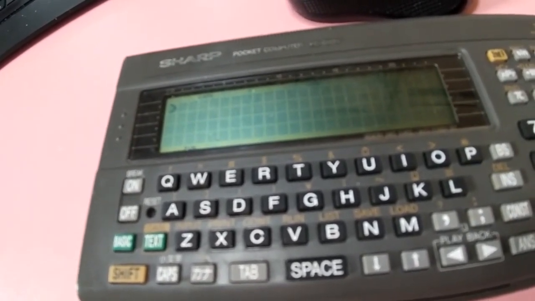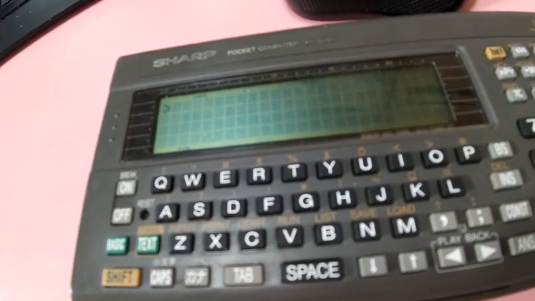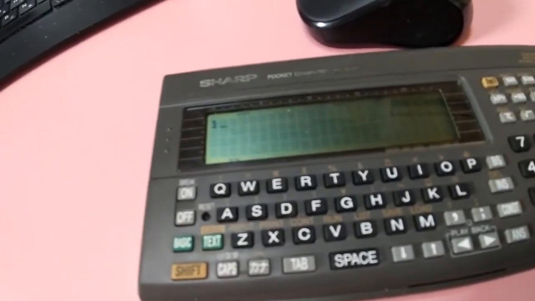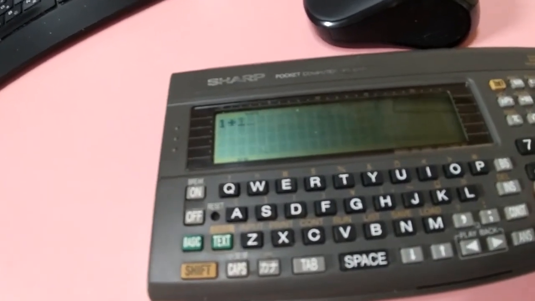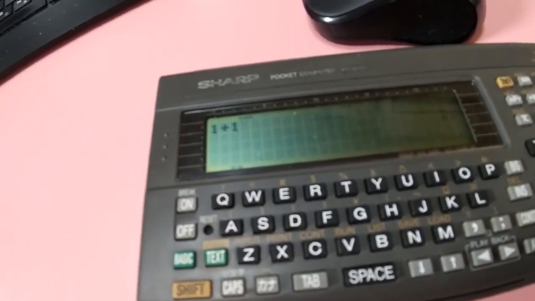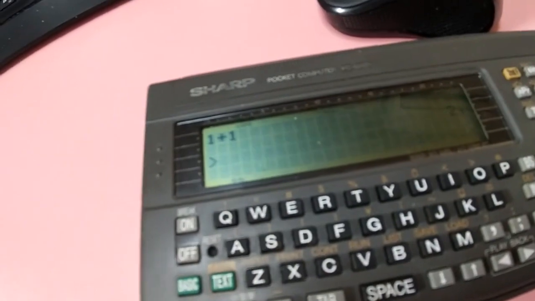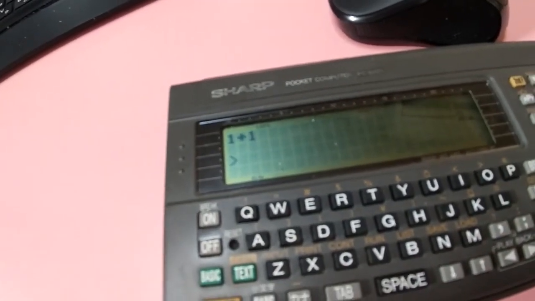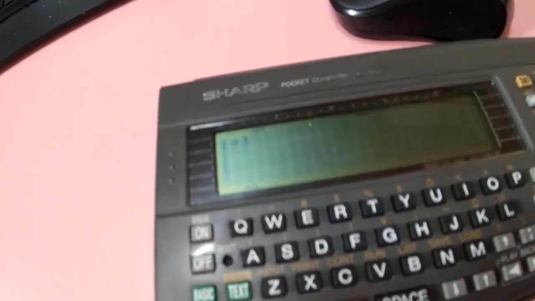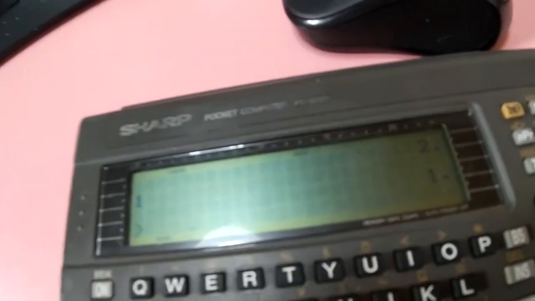First of all, this pocket computer has 3 modes. One is immediate mode, where you can type, let's say, 1 plus 1. Enter. Didn't work. Well, if I type 1, it should return 1. Oh, the answer is coming on this side. Okay, so yeah, 1 plus 1 did work. It was 2.